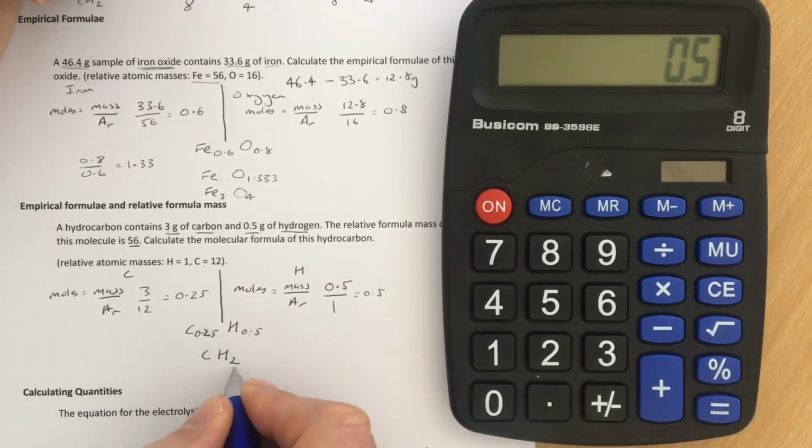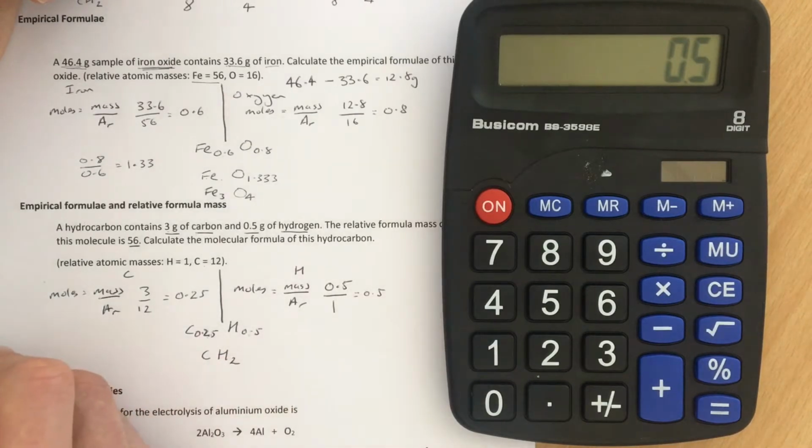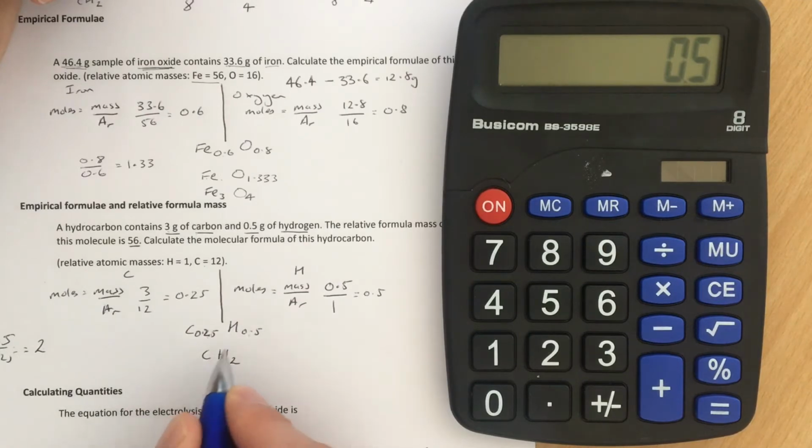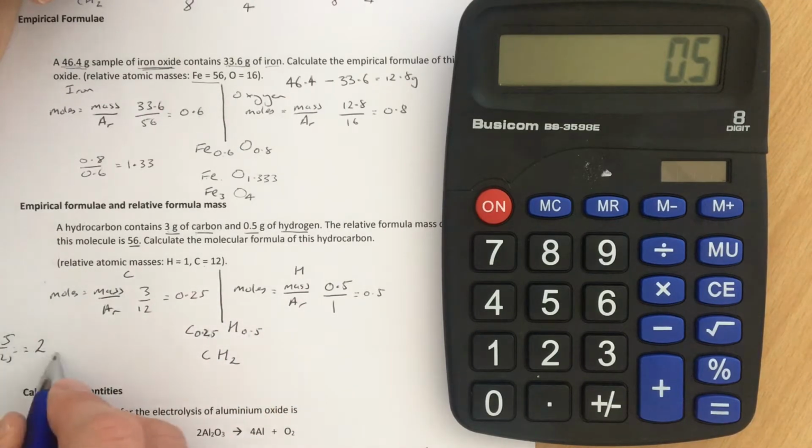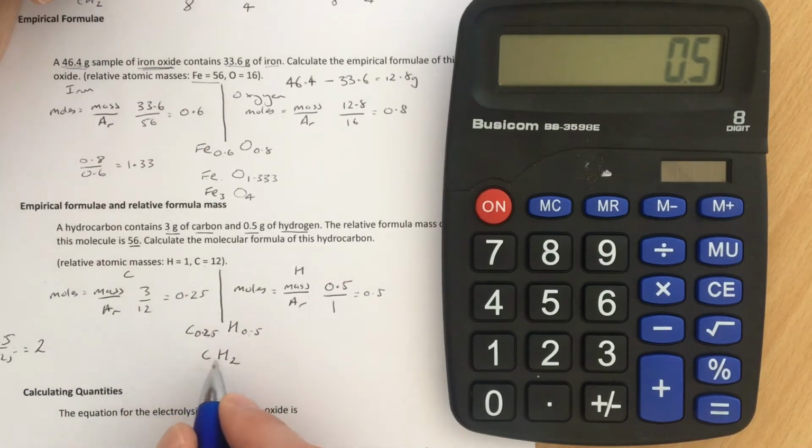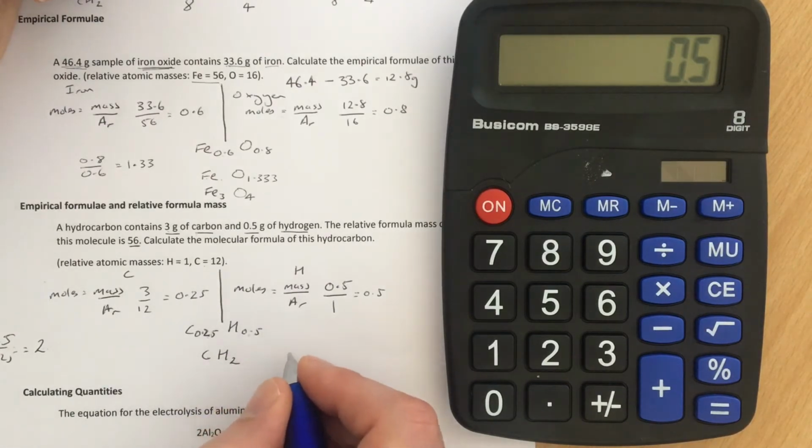That's the empirical formula. Again, if you don't believe me, just take the 0.5 and divide it by 0.25. Okay, and that's going to equal 2. That tells you that's the one. The smallest number is the 1, C1. The bigger number we've divided by the smallest number. That tells us there's twice as much of it, so it's CH2. So that's the empirical formula, not the molecular formula.